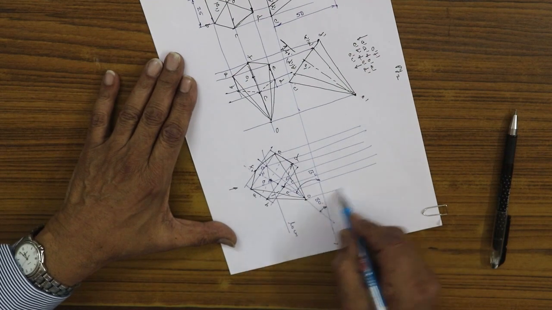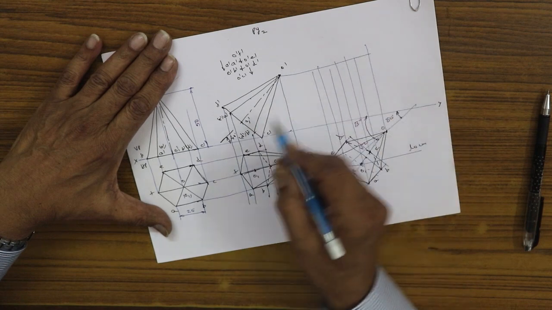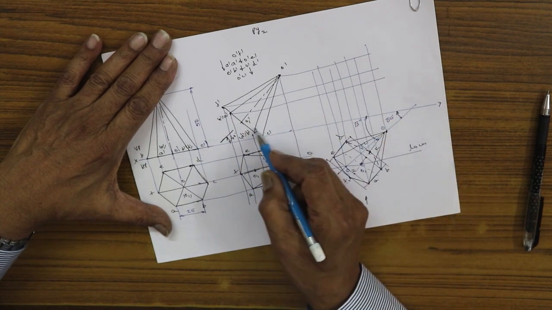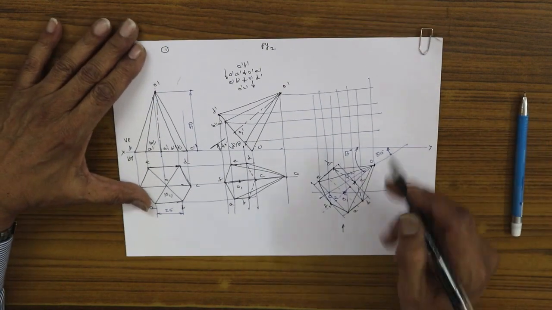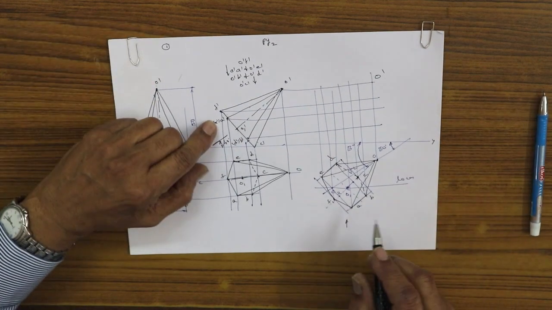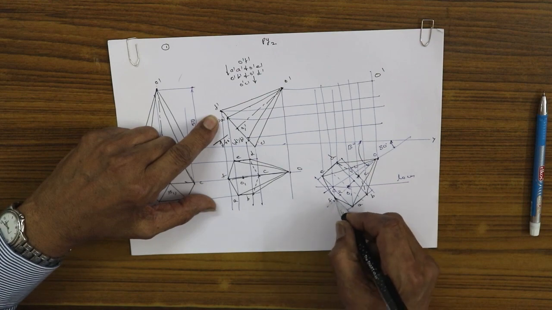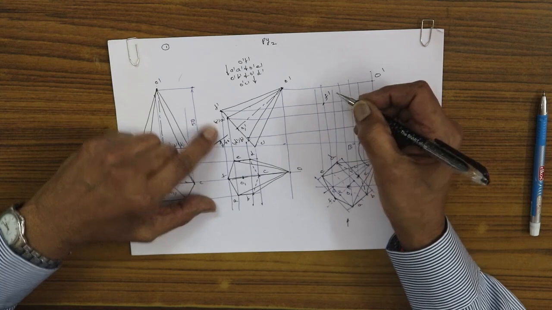This is the point O. Draw here the locus lines. That is F. All the locus lines are joined. So project now. This point you get here is actually O dash. Then we have this F. Locate the point F here. That is F dash.